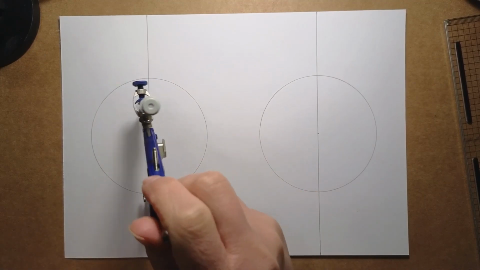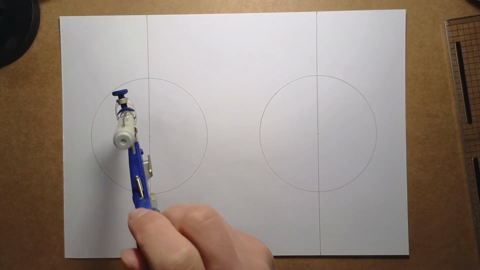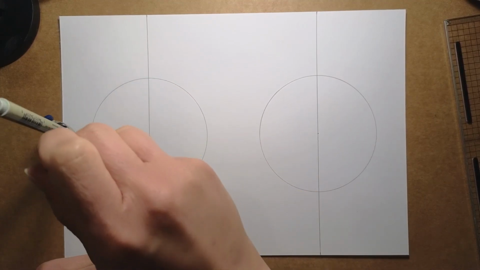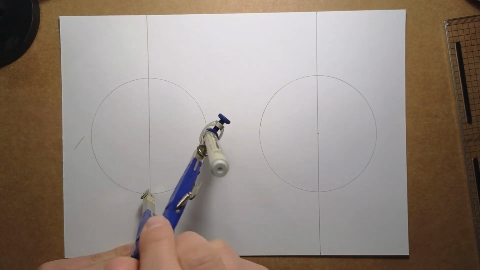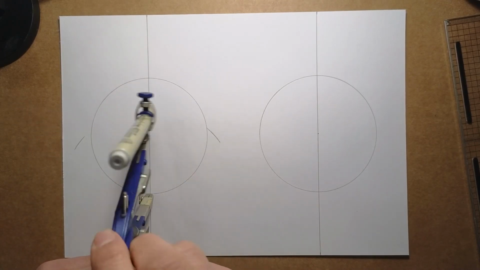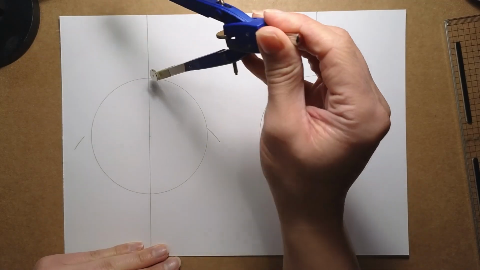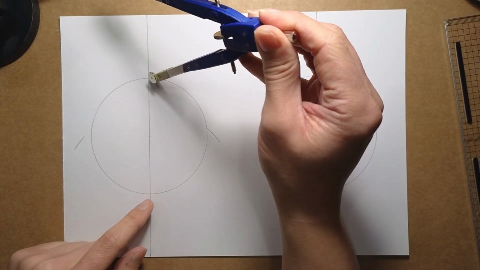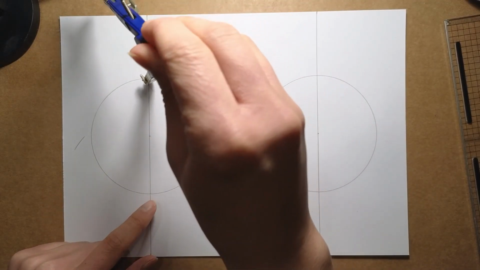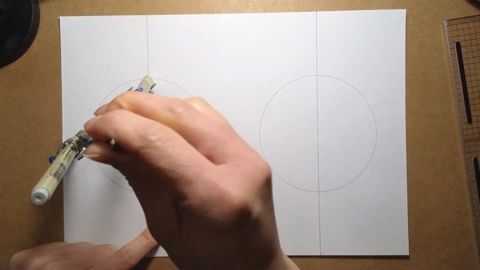And this is an approximate measure. I'm going to explain why afterwards. But then just draw a little arc outside of your circle, left and right. And this is important, just keep exactly the same radius that you use down here and place the compass point on the intersection up there.